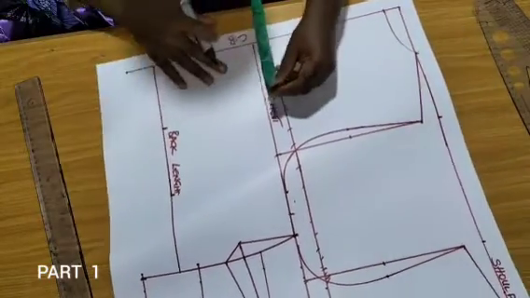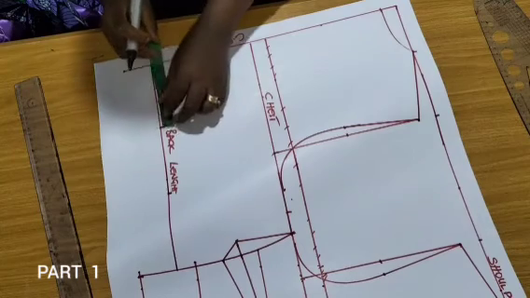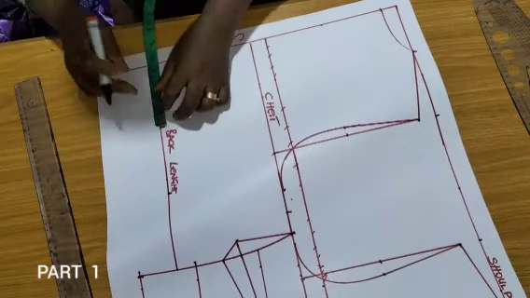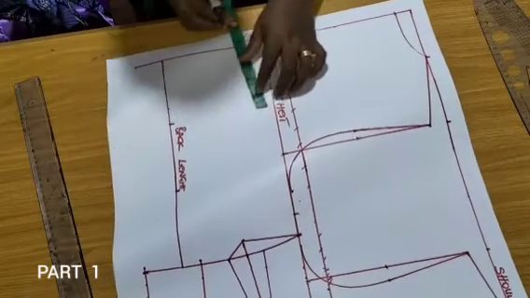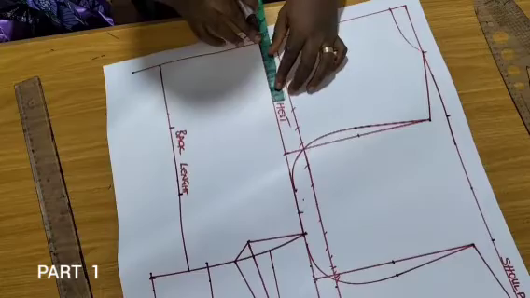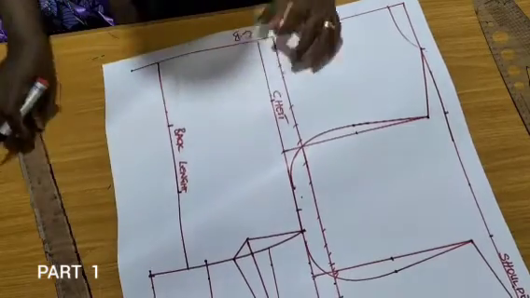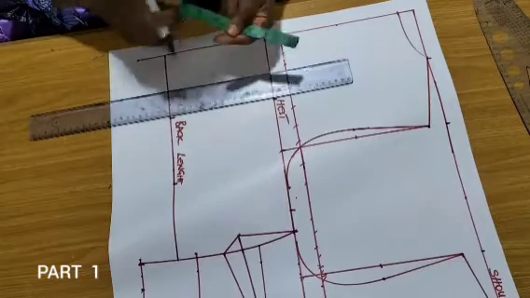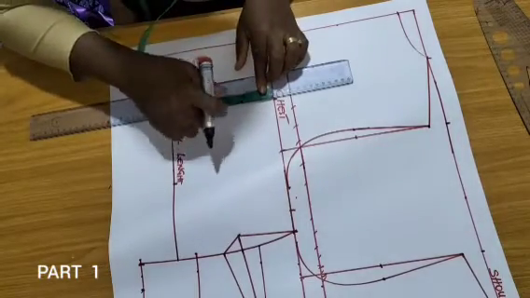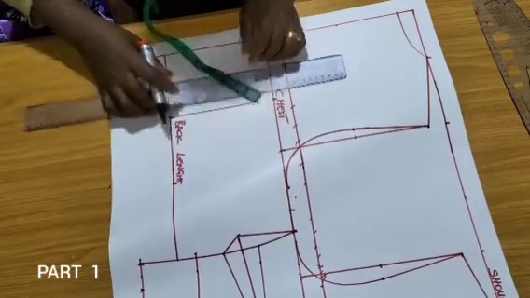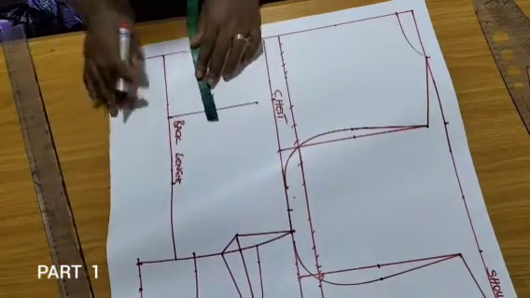So I'm going to take what I have on the midpoint from here to here. This is what I have on the midpoint. I'll bring it to the chest line, exactly the same measurement to the chest line, because I want to make a straight line right now. So this is my straight line, but the back dart, I'm going to come down by 1 inch. So my back dart is 1 inch from the chest line.